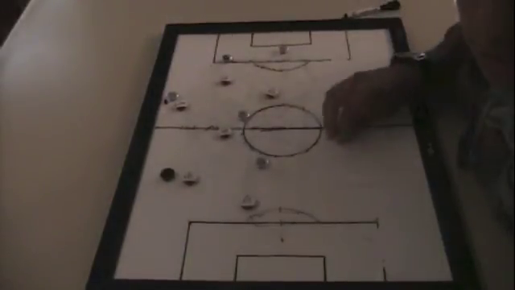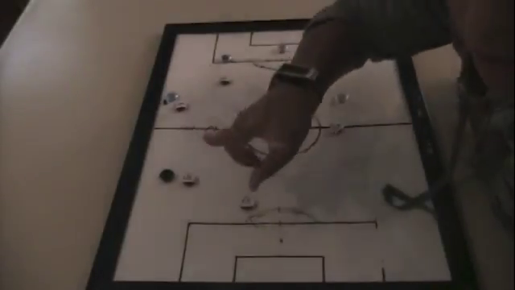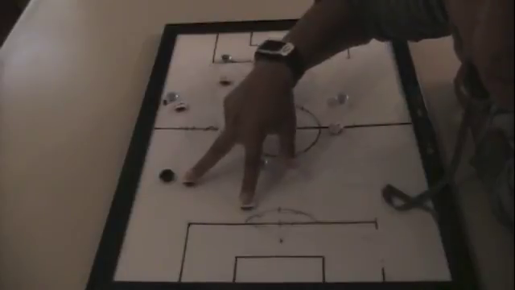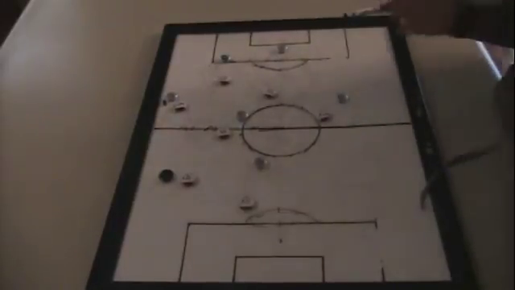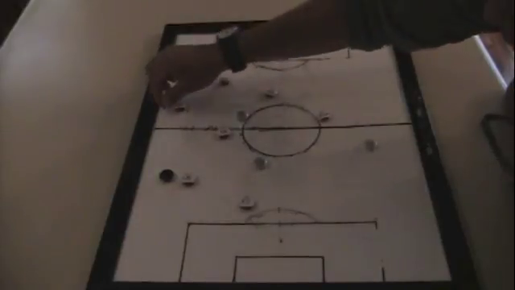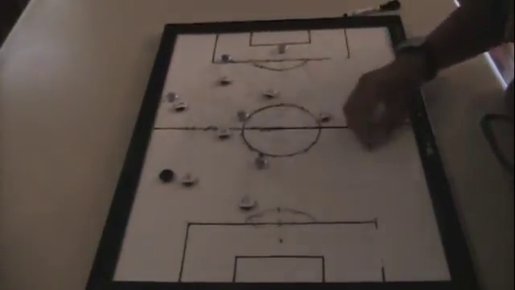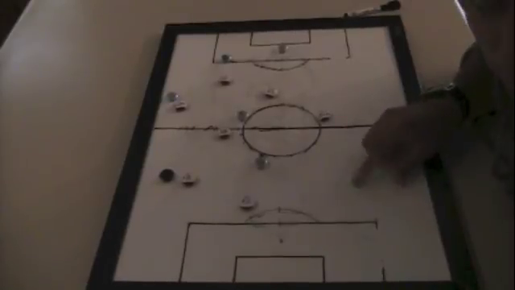Now, here's the thing about a 2-3-2 on the defensive side of things. We only have 2 people in our back line. The other team has 3 in the middle. So what if this outside mid then comes here, and let's say they swing the ball, and now she's wide open, right? Well, who's responsible for her then?